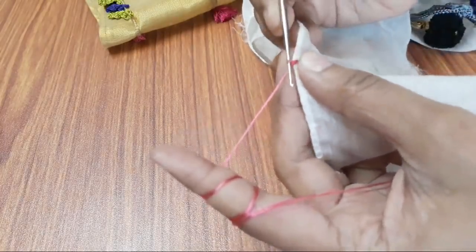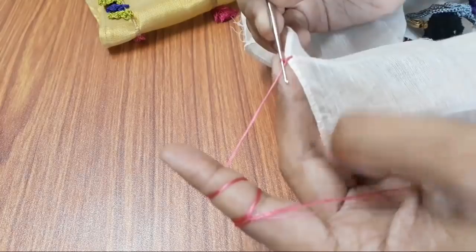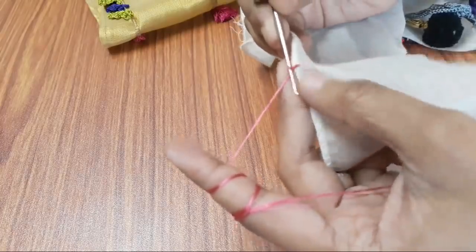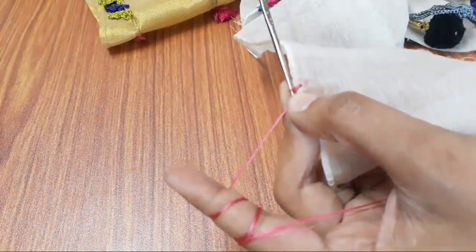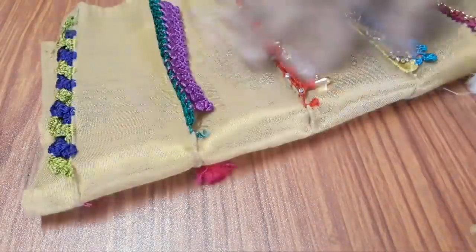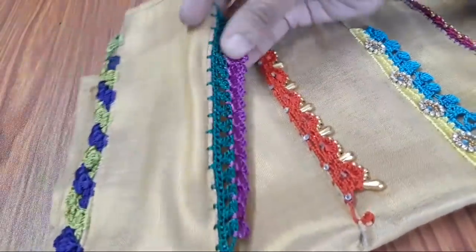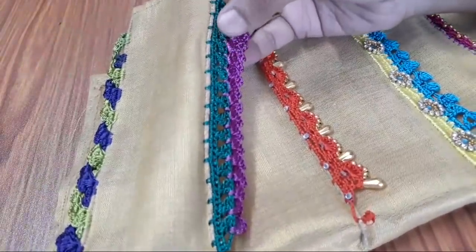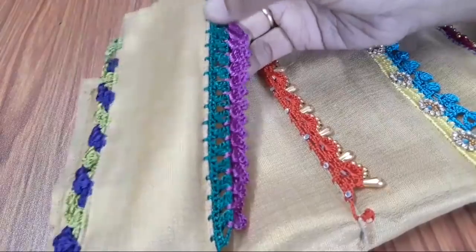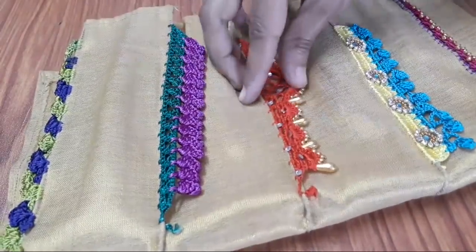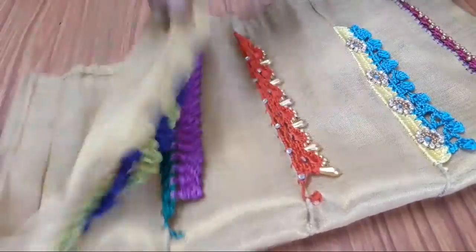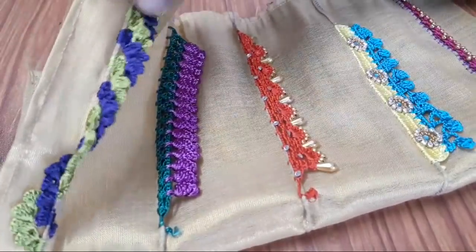So the basic stitch for any design is to work a chain base. The chain base might be different depending on the type of design. Now here on the screen I'll just show you a few designs. Everything has a different chain base, but for each and every design I have worked a chain base. So I have posted videos on all these designs. I'll leave the links in the description box once I'm done with this live.